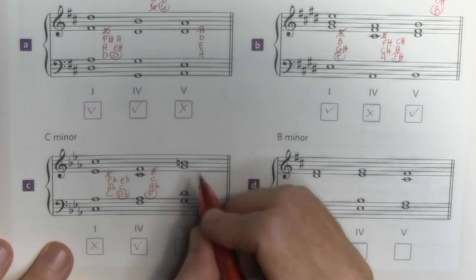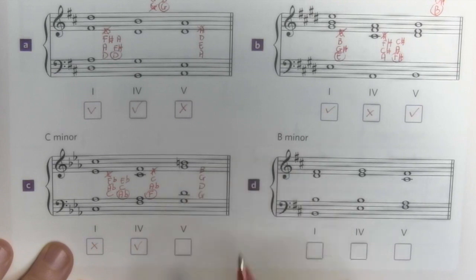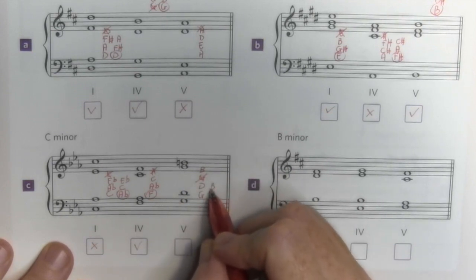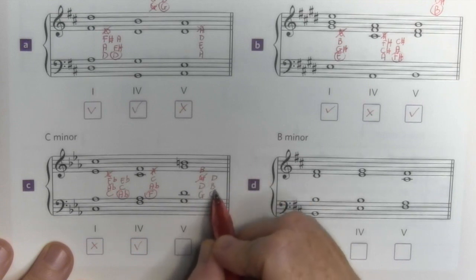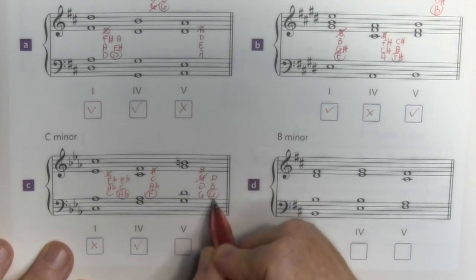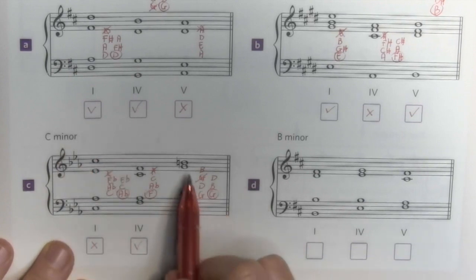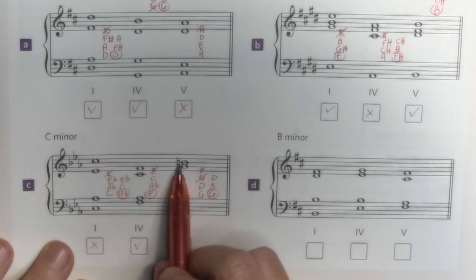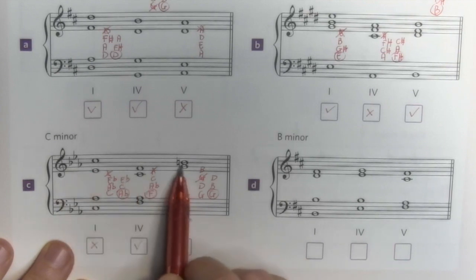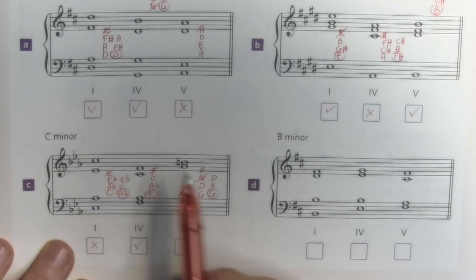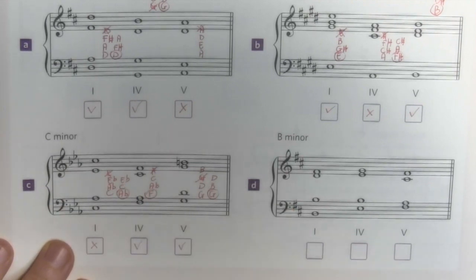Sol, Re, Sol and Si. Sol is doubled. Sol, La, Si, Do, Re. That's the order of the notes. This is the bottom note and this is the fifth degree of C minor. And please note that the leading note has been raised because it had to be, so because it is flat, we need a natural here. So this is correct.